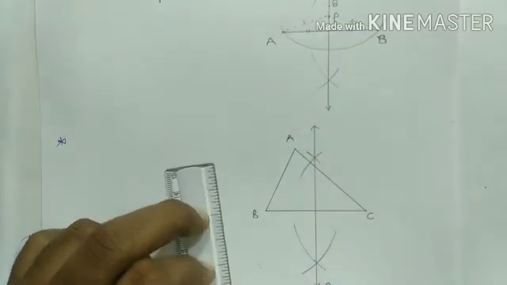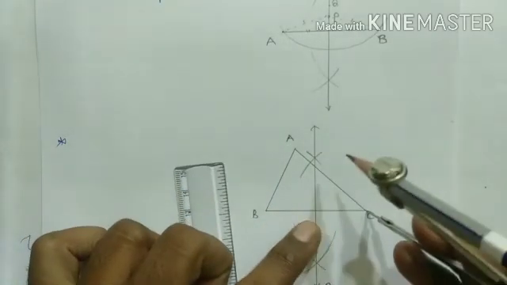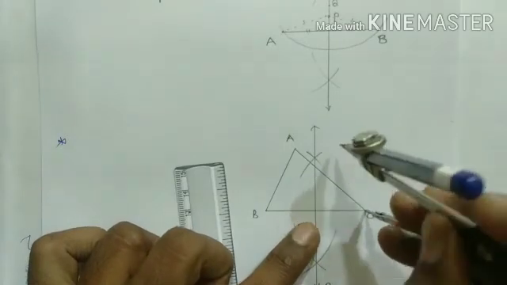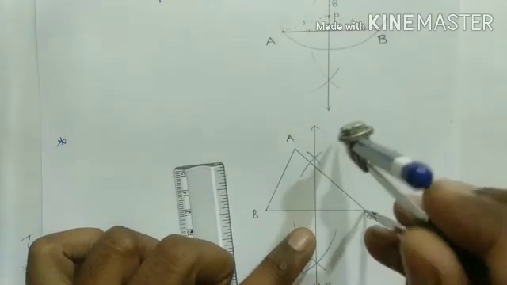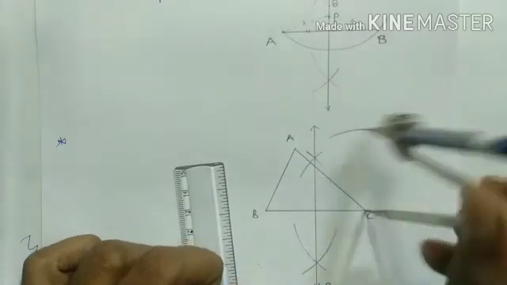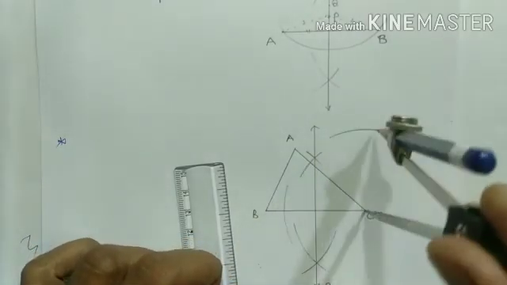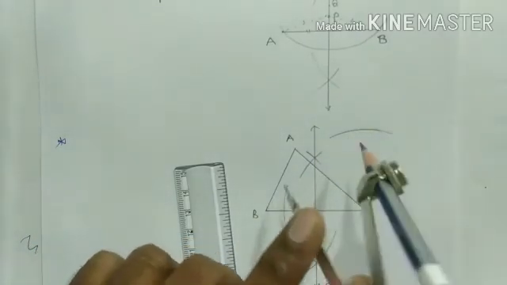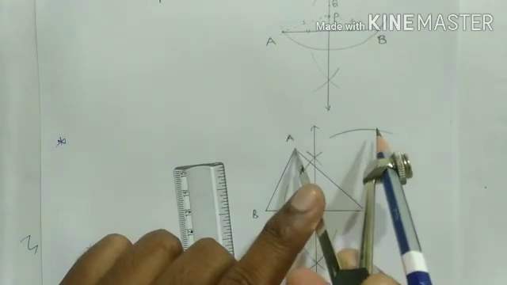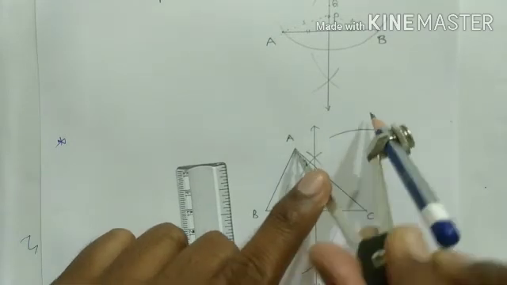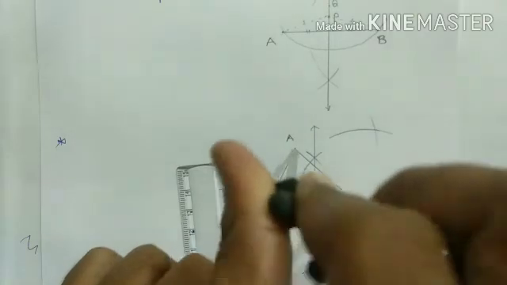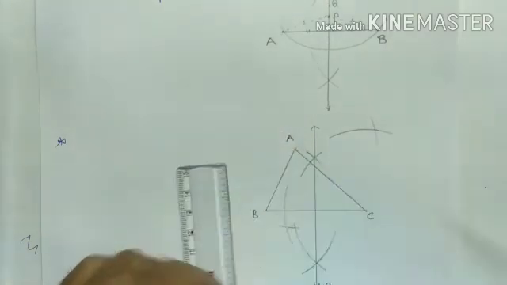Then draw the perpendicular bisector of any one of these 2 sides, side AB or AC. याच्यामध्ये आपण परपेंडिक्युलर बायसेक्टर ड्रॉ करतोय सेगमेंट AC चा. कशासाठी आपण हे ड्रॉ करतोय? तर आपल्याला पॉइंट A, B आणि C पासून इक्विडिस्टंट असणारा पॉइंट शोधायचा आहे.